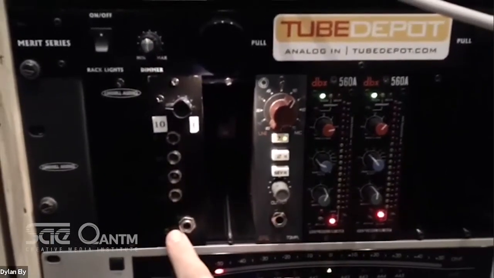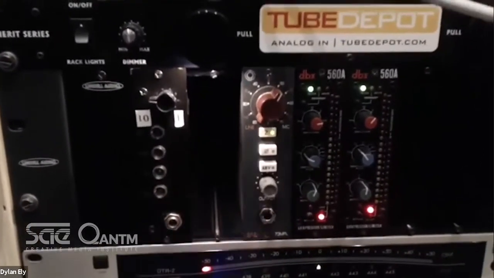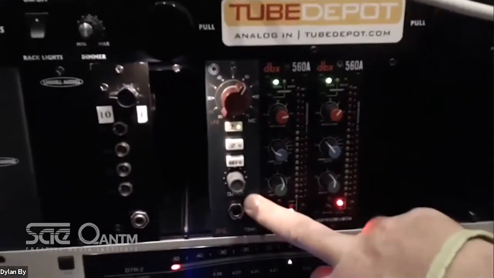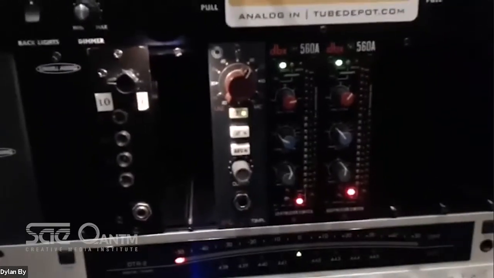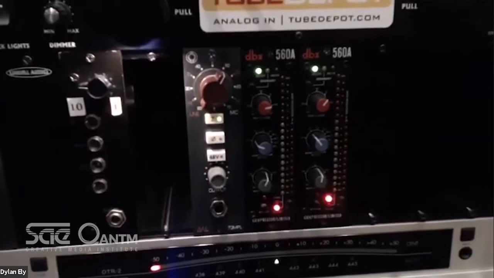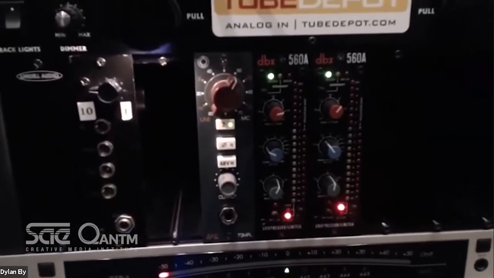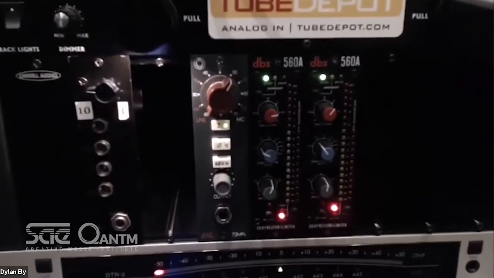I use this on snare a lot when I'm recording snare. Got the BAE Neve 1073, which is pretty much standard in most studios. There's a reason why these things are in every studio. They just sound amazing, with a really chunky, fat, warm, thick tone.